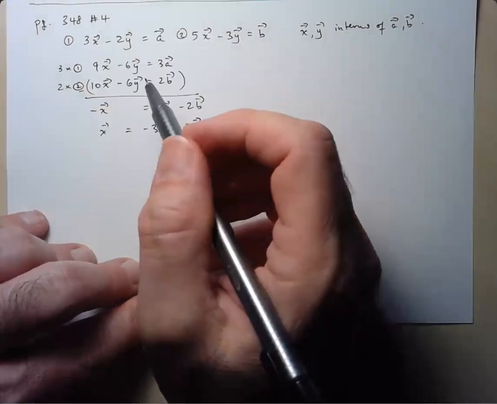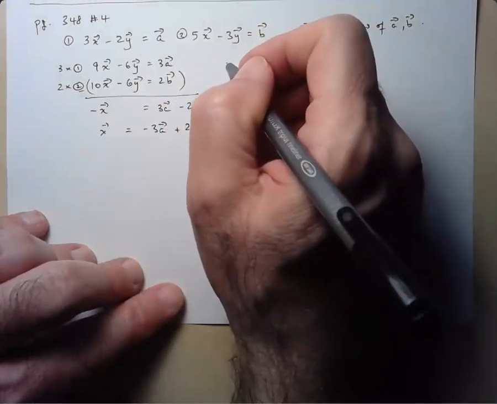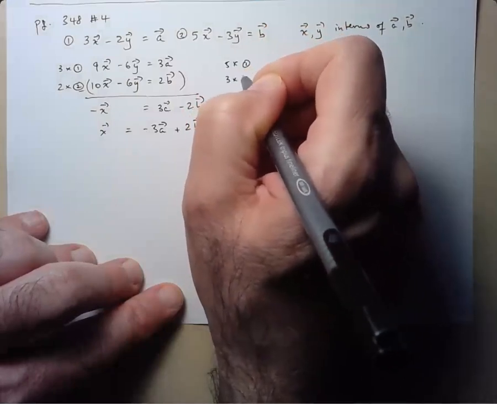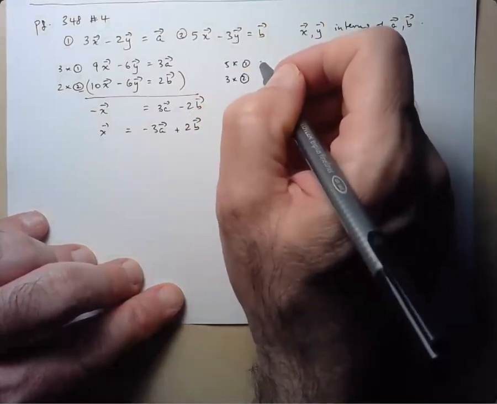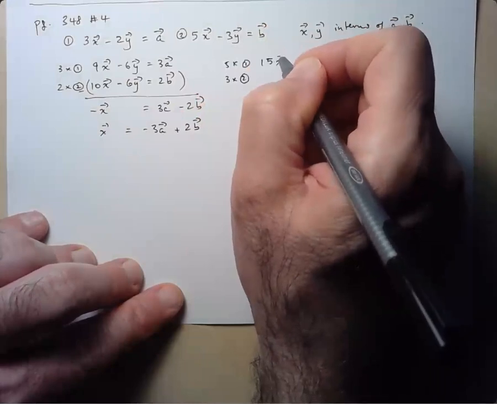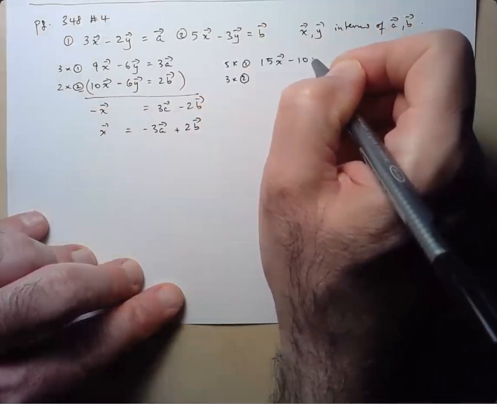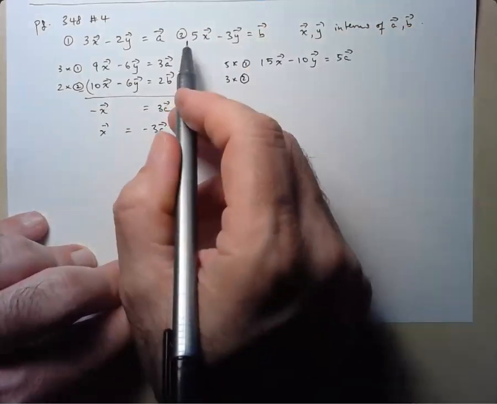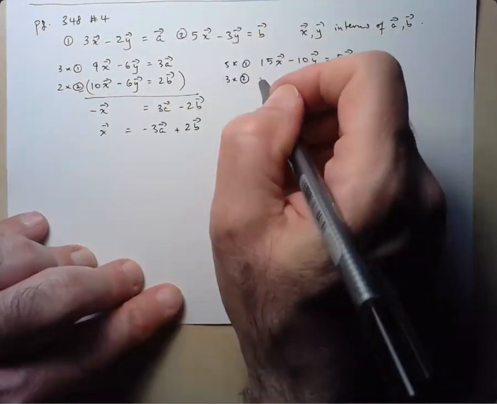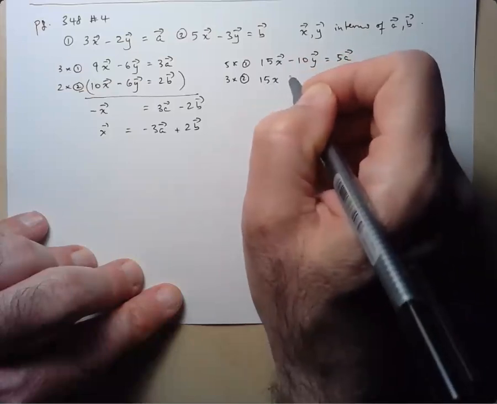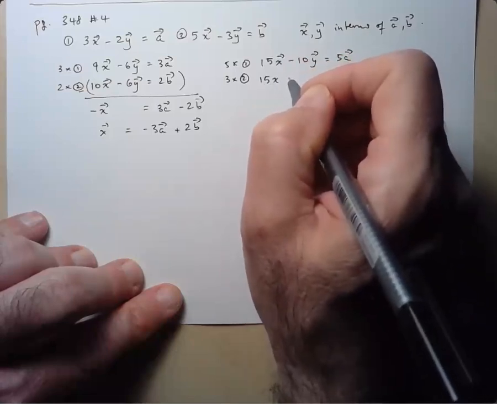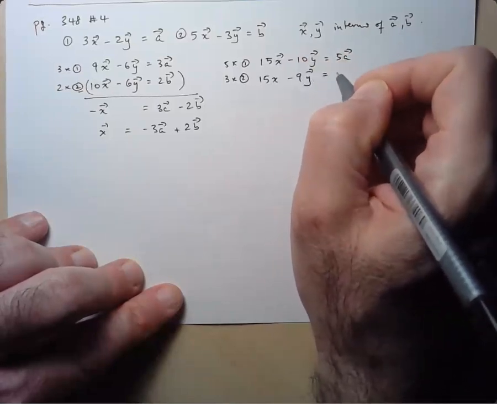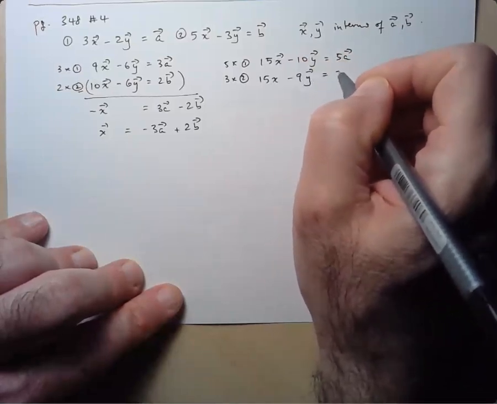So just to do something a little different, let's do 5 times equation 1 and 3 times equation 2. What do we end up with? We have 15x minus 10y equal to 5a. And now let's multiply the second one by 3: 15x minus 9y is equal to 3b.